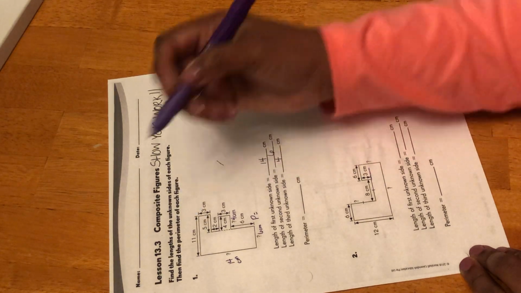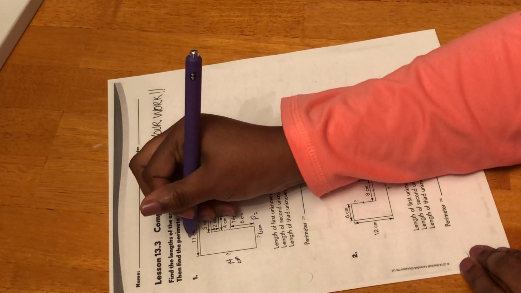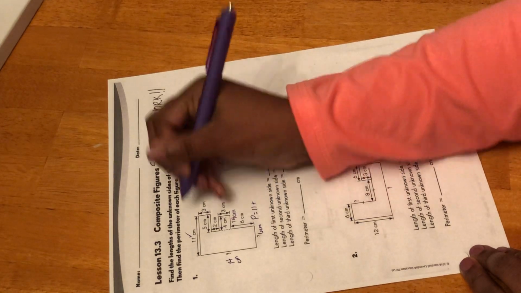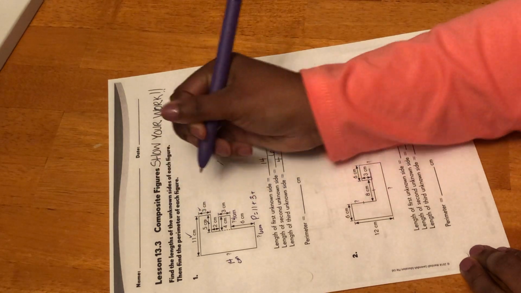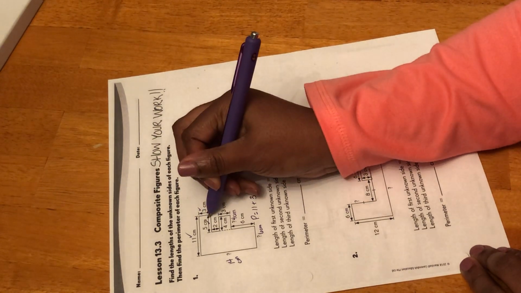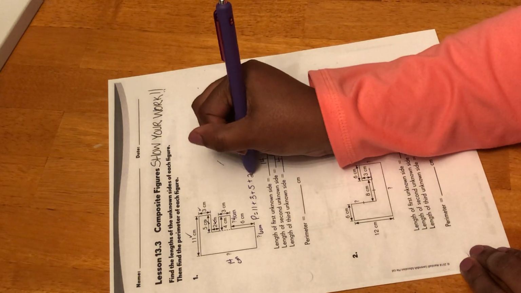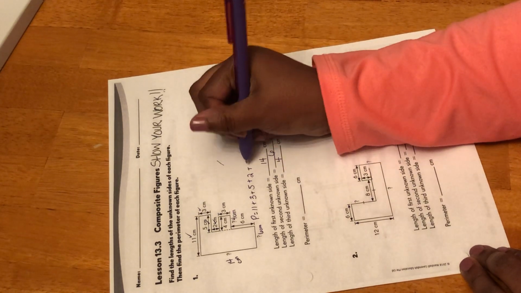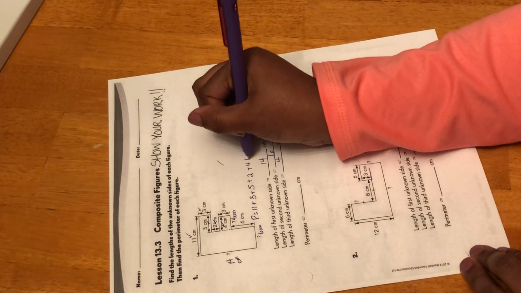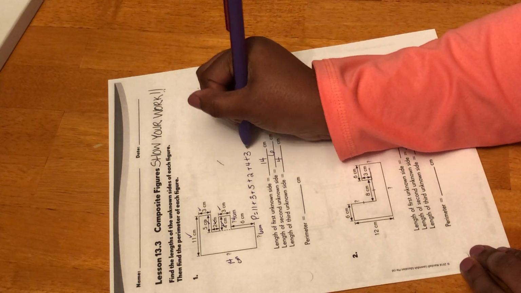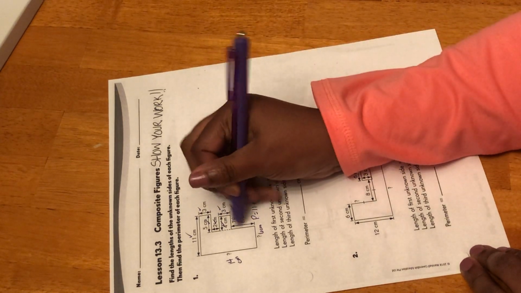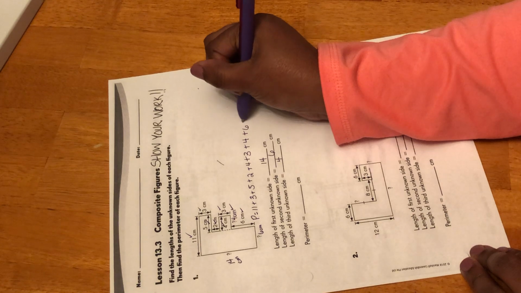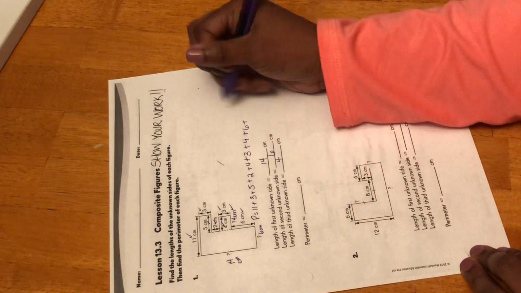So P equals 11 plus 3 plus 5 plus 2 plus 4 plus 3 plus 4 plus 6 plus 6 plus 14.